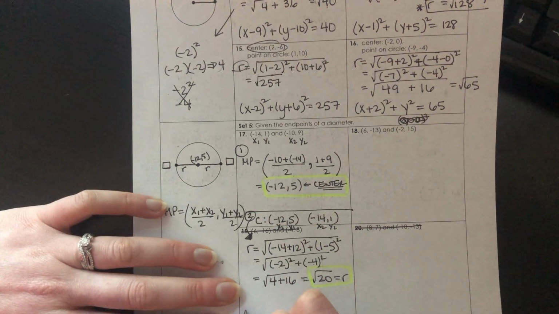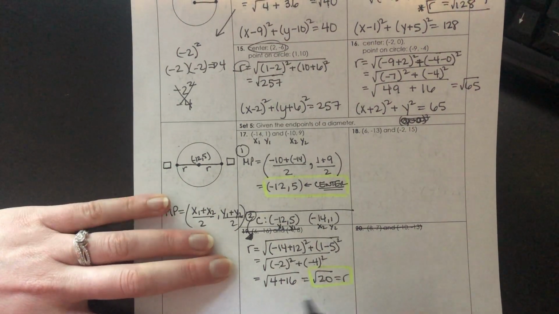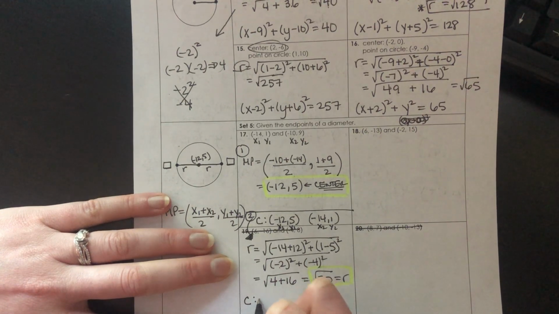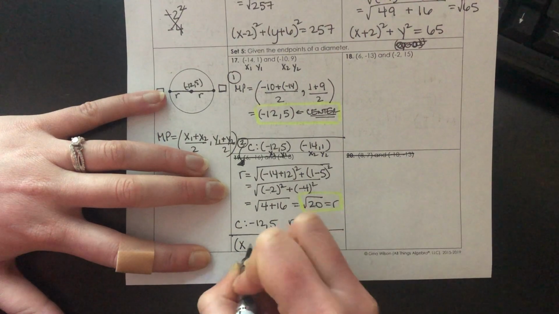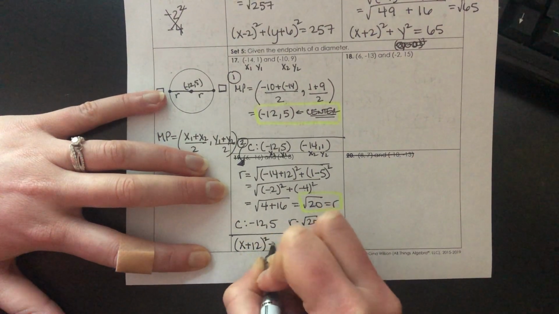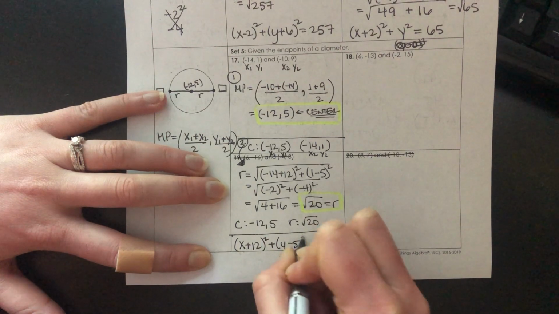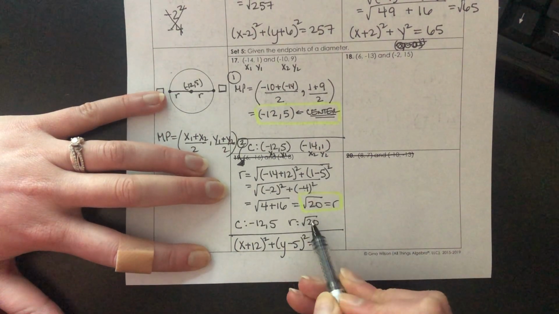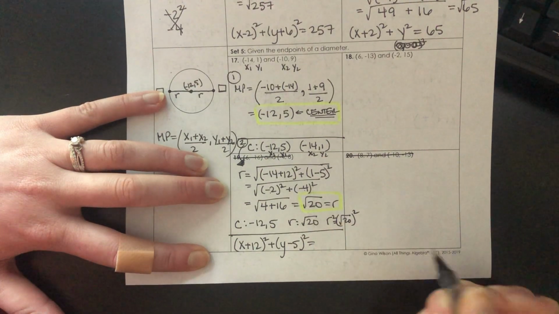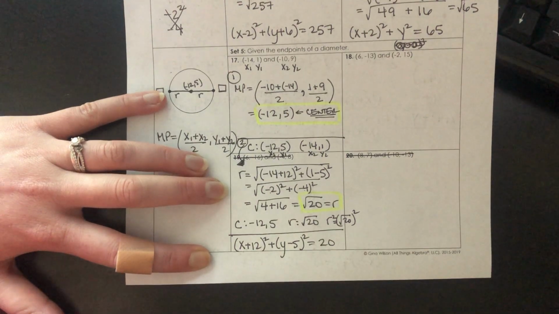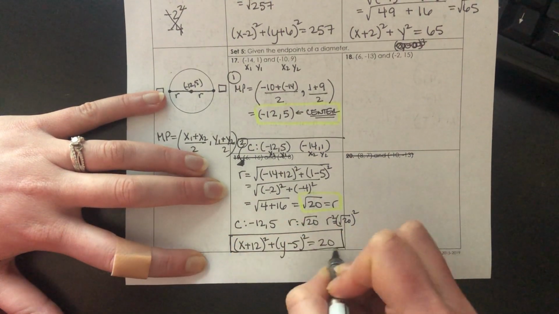If it helps you, you could write down what you have now to work with: my center, my radius, and then you can write the equation of a circle. So we have x minus a negative is positive, y minus 5 squared equals the square root of 20 squared. That leaves me with 20. So this is our final answer.